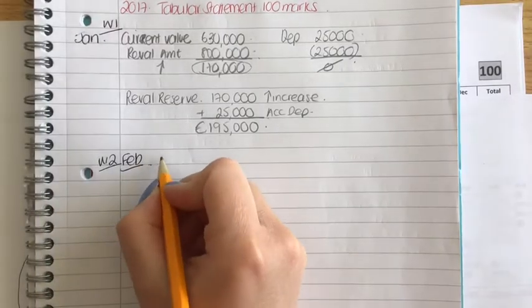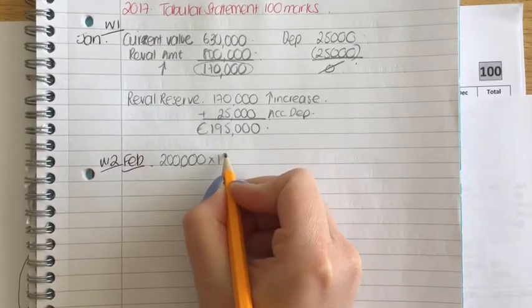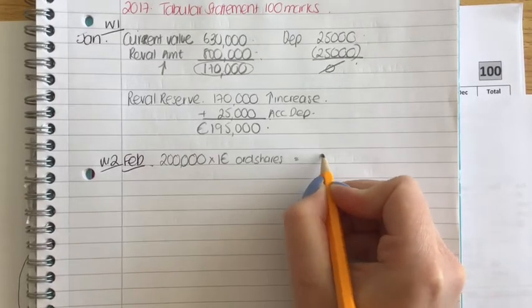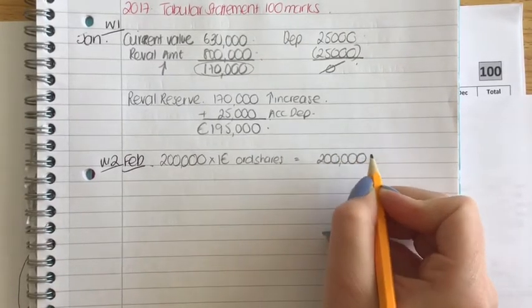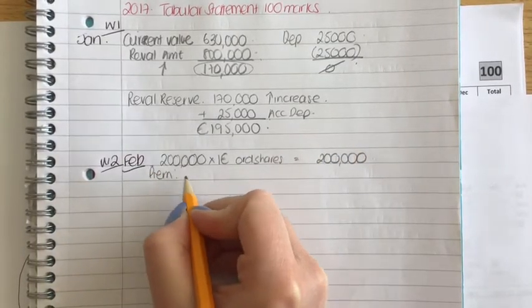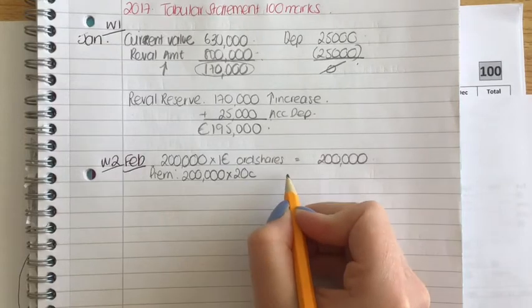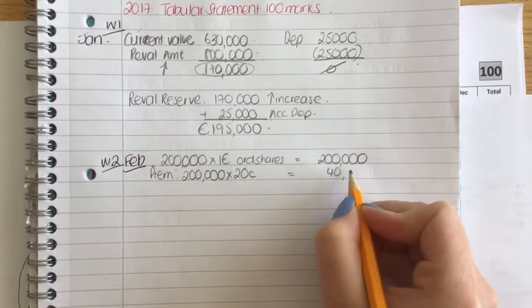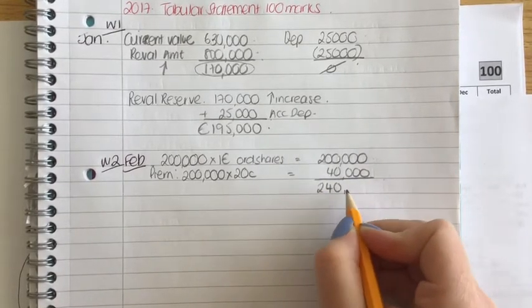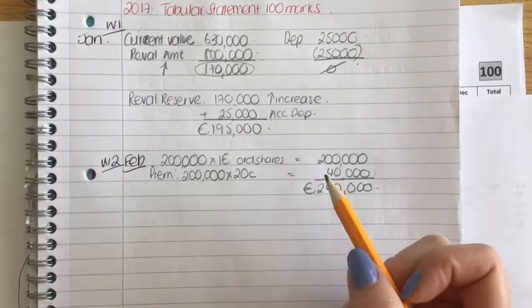He was given 200,000 shares. They were at €1 each, and they're the ordinary shares. So that was €200,000. And the shares that were given had a premium of 20 cents per share. So if there's 200,000 shares and there was a premium of 20 cents for each share, that means the premium was €40,000. So the value of the shares that he was given was €240,000.